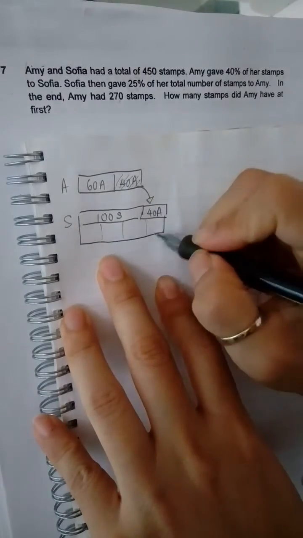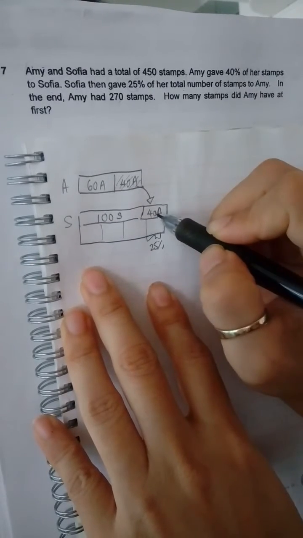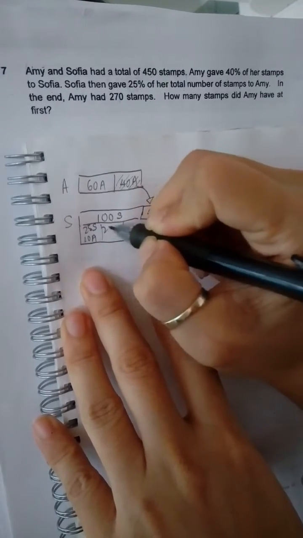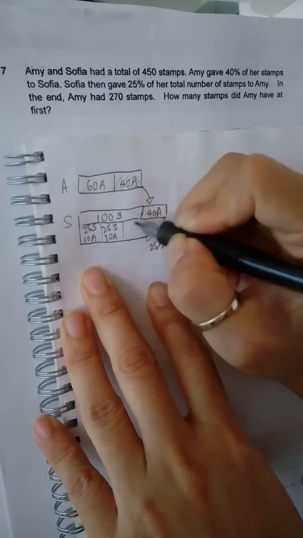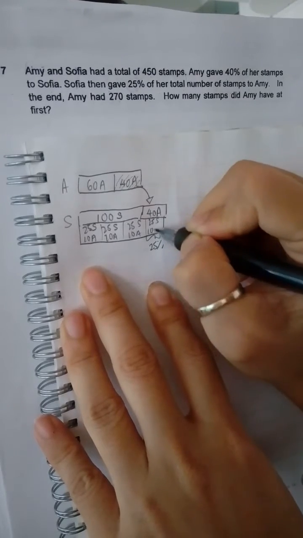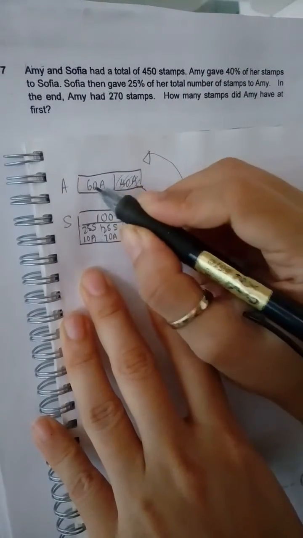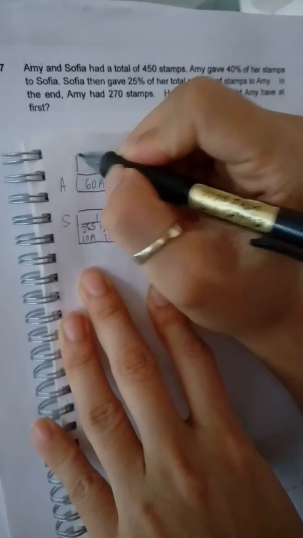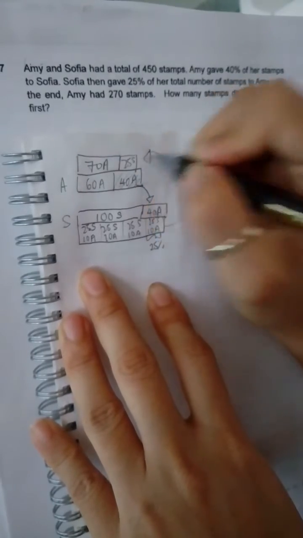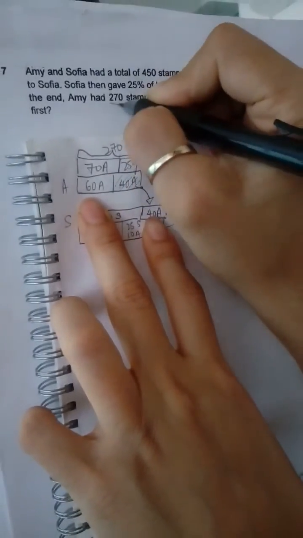You cut it into 4 parts so you get your 25%, right? But how do you cut it into 4 parts? You cut the 100% Sophia and the 40% Amy into 4 parts. So each part will have 10% Amy and 25% Sophia. You got it? You cut it into 4 so that you get your 25%. Cool. Now you got to give it back to Amy, right? She said give back to Amy. So 60% Amy plus this new 10% Amy, you will get 70% Amy, but you still have this 25% which is from Sophia. This new total is actually 270 from this question here.